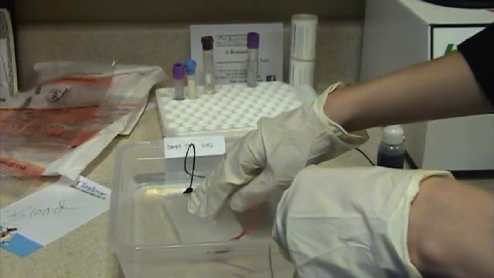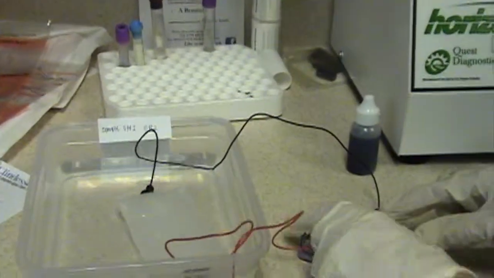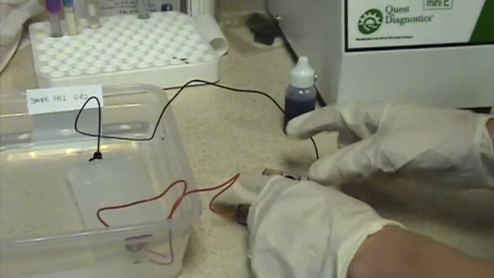And I will now turn on the battery. We will now have to wait a few hours. Because this is such a long process, I will be showing you a simulation of what the DNA would look like going through the agar gel.